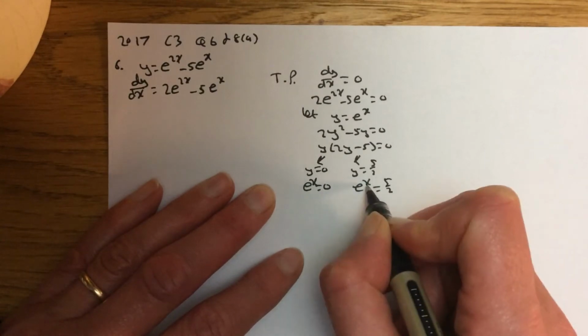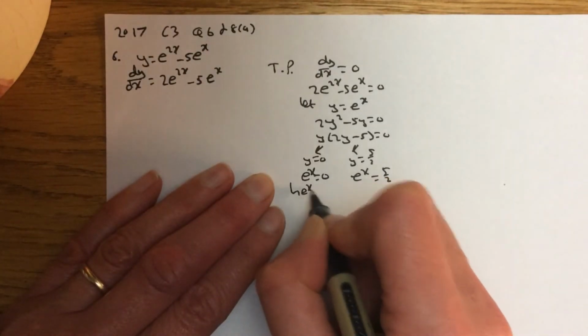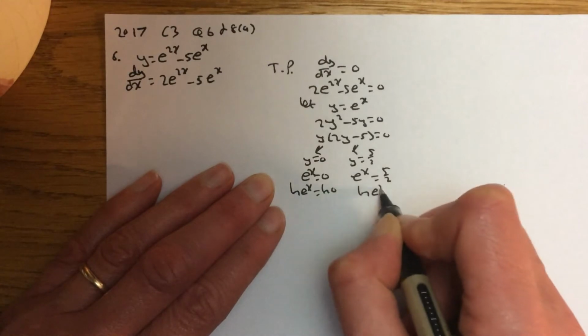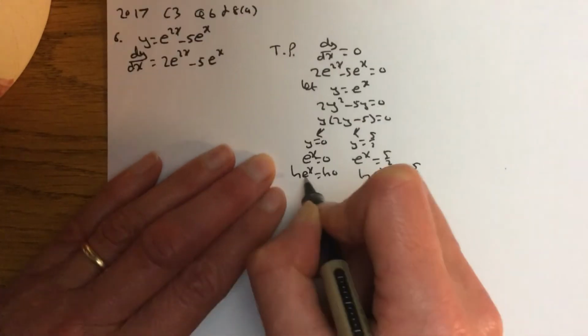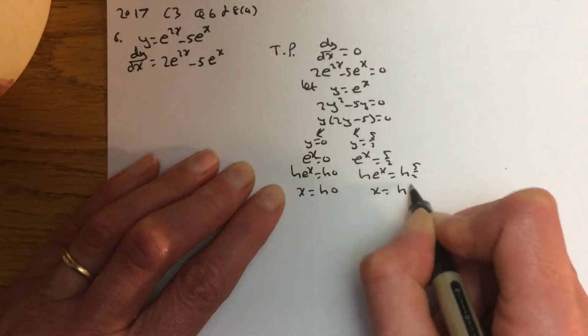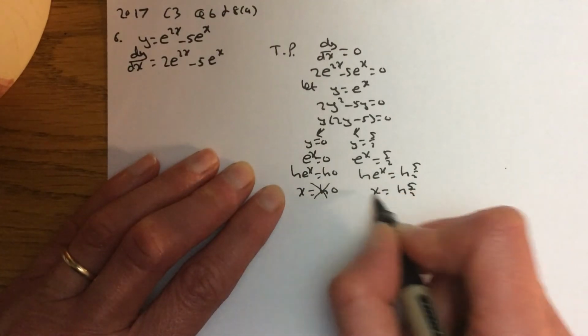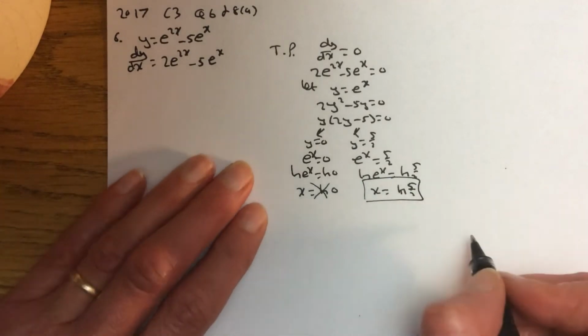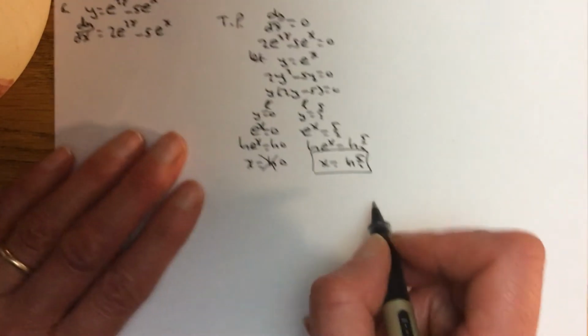Now, to get rid of the e, you log each side. So log e to the x equals log 5 over 2. The log and the e's cancel off. Now, log 0 doesn't exist. So this is your x coordinate. The question asked you for the full coordinates.